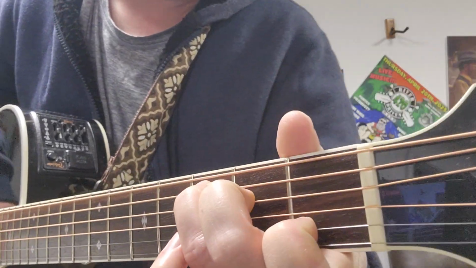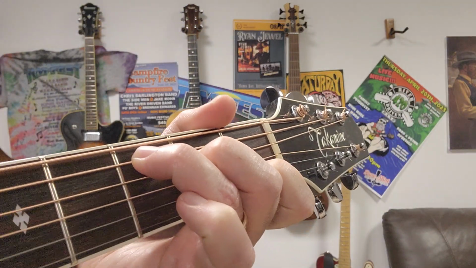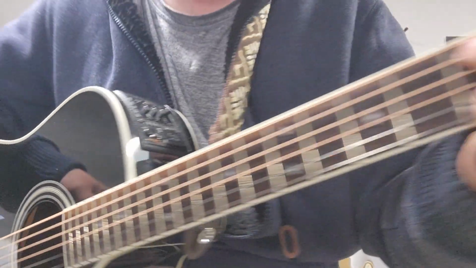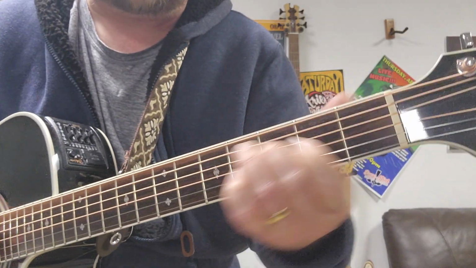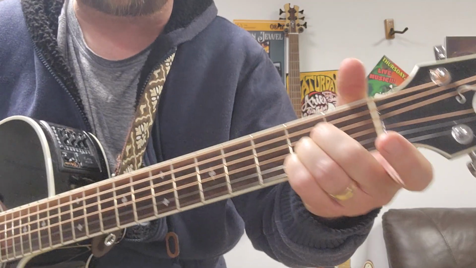So we'll start with the C chord, and we've talked about this before, so I'm not going to go through exactly where to put your fingers, because we've covered this on timgrantguitar.com. But there's your first chord. Your next chord is going to be another C, but it's using the A shape.